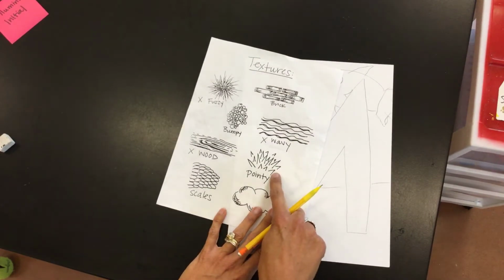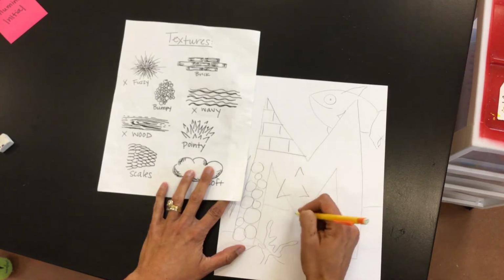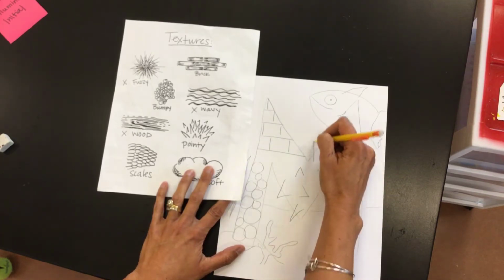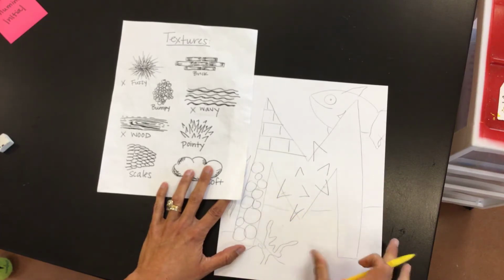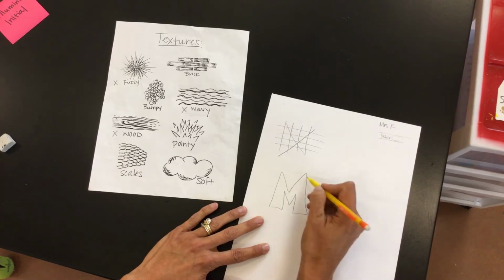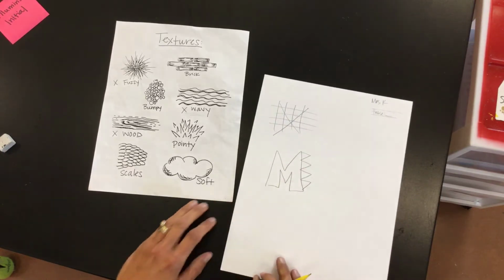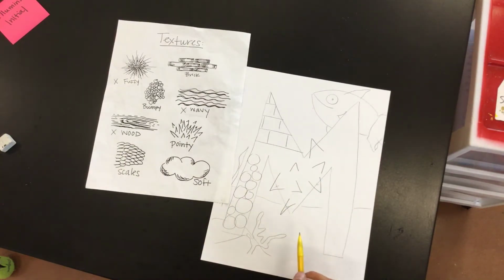Next would be pointy. Pointy is like the letter V, but going in all different directions. So there's points all over your letter, in and out. You can erase then these lines that go through some of those points. It is not drawing a zigzag just around the outside edge of your letter. That's not enough. You need to have some points inside, outside, going all directions.